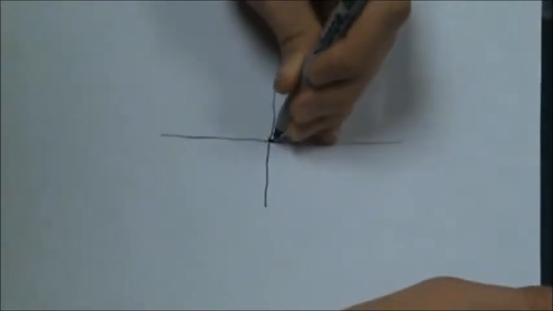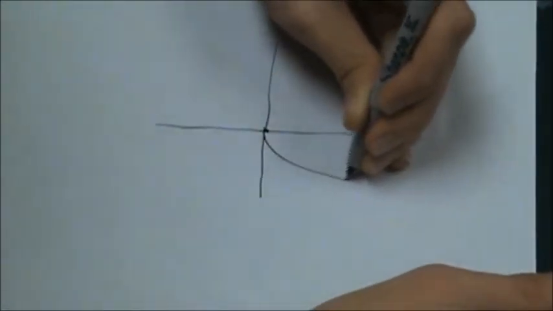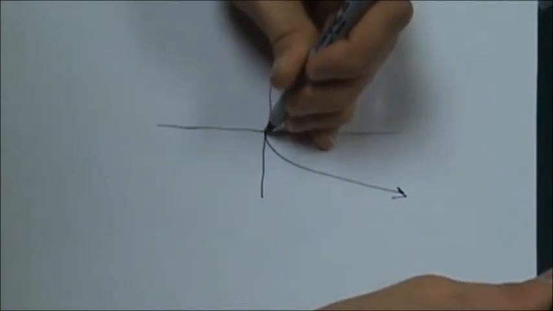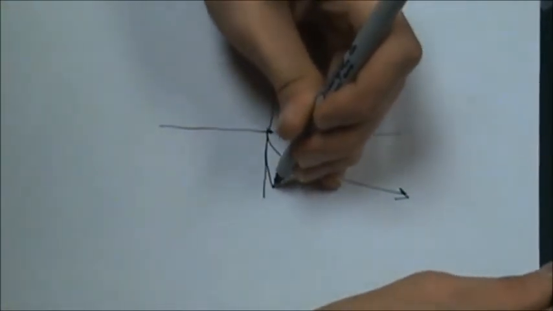Okay, so to draw the graph, I would draw the original and apply the transformations like so. So it would be more like this.